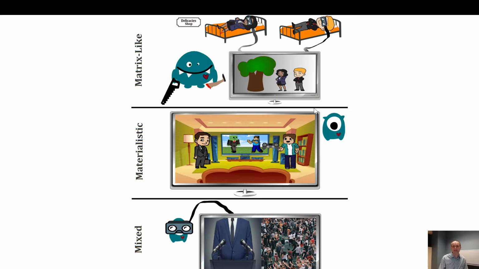Then we have a materialistic version representing kind of a Minecraft within Minecraft joke. And then we have a mixed version where there is somebody connected from outside who controls and plays in this world, and we are just all these non-player characters for that real player. So these are the basic three versions of simulation, but it doesn't explain the reasons why a simulation might exist. That's what we will try to explore in this video.